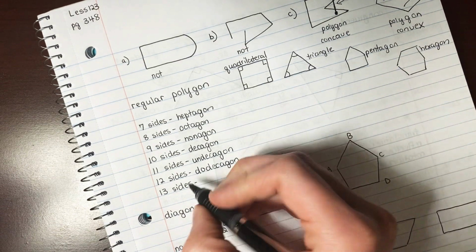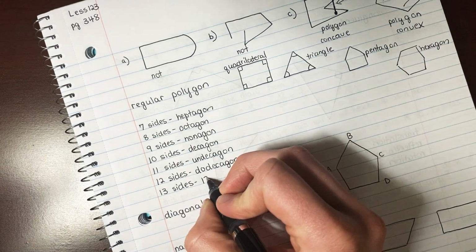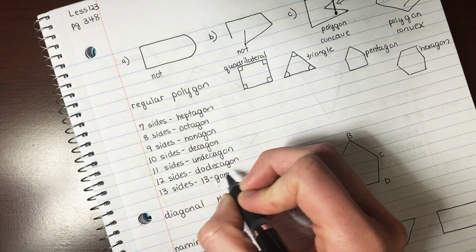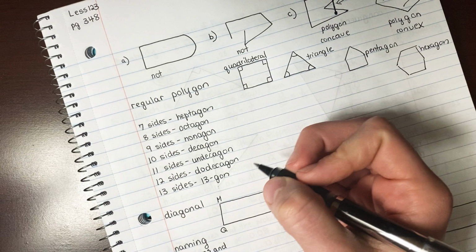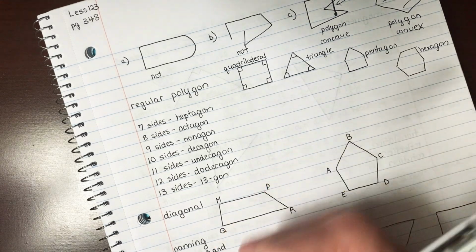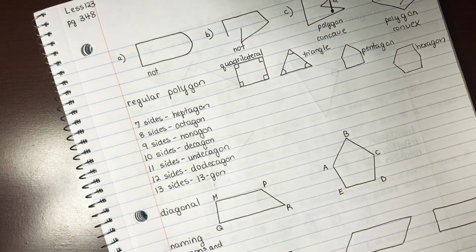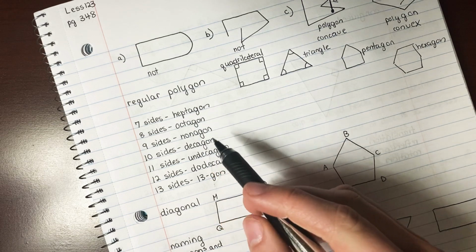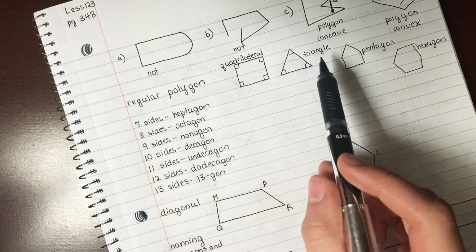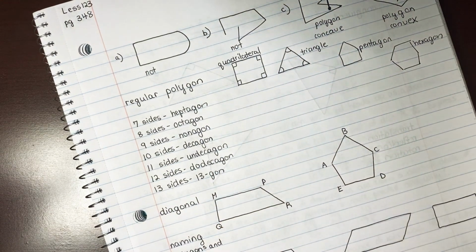Okay, and then 13 and onward, you just put the number and then gon. So a 13-sided figure would be a 13-gon, 14-gon, 15-gon, 16-gon, 17-gon, and so forth. All right, so after 12, just the number, dash, and then gon. Okay, now after we go over this lesson, you're going to take a Kahoot quiz over these terms. So make sure that you know triangle through dodecagon.